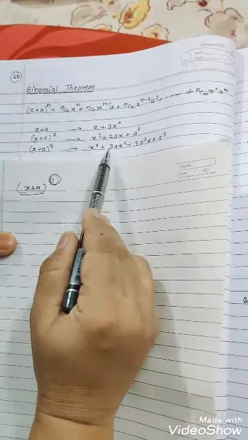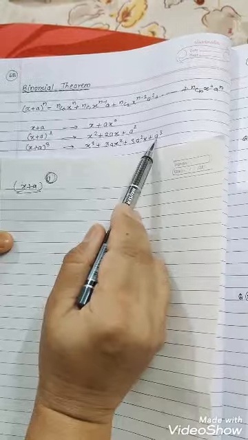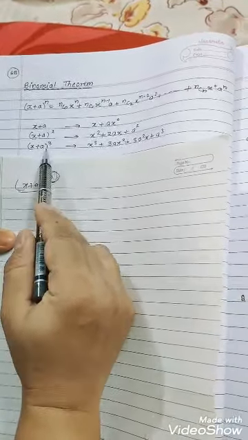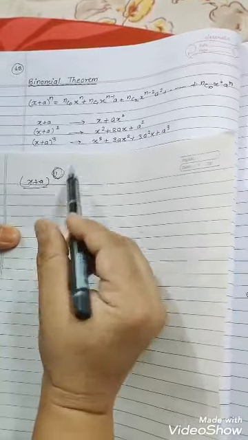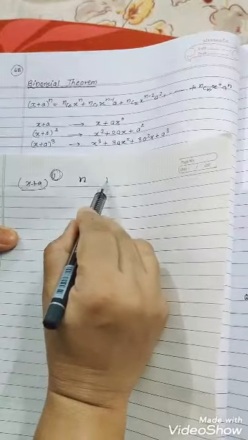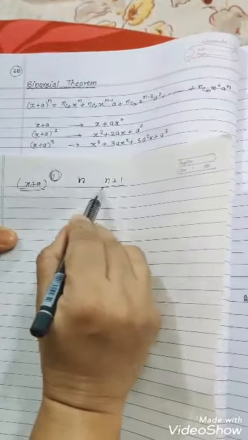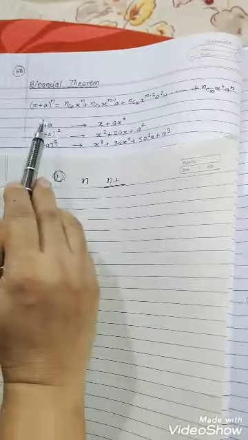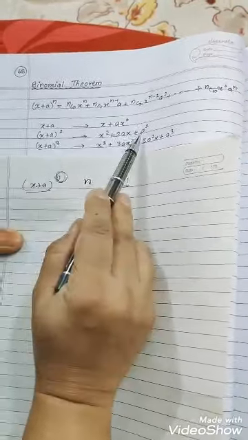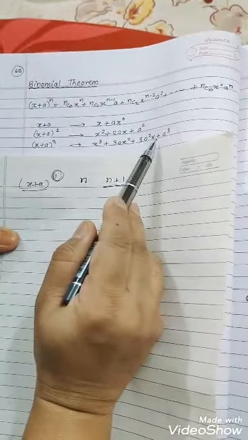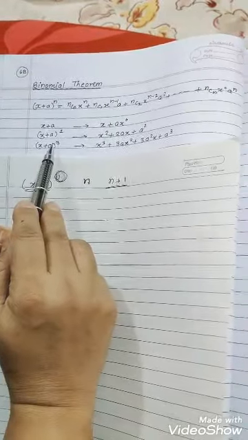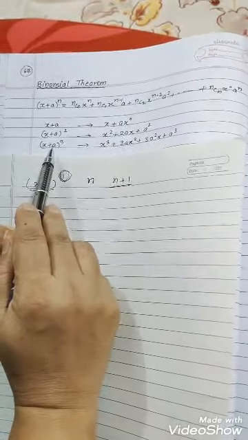And how many terms are there? That is 1, 2, 3, 4. So what you find is, whenever the exponent is n, you will find n plus 1 terms. That means if the power is 1, there are 2 terms, if the power is 2, 3 terms, if the power is 3, 4 terms. So the number of terms will be 1 more than the exponent of the binomial.